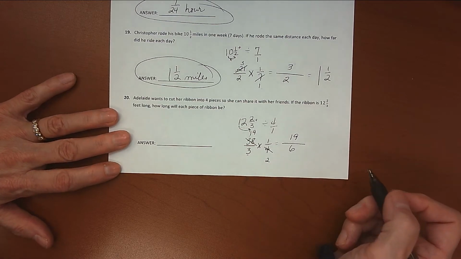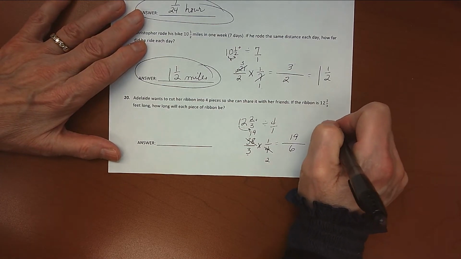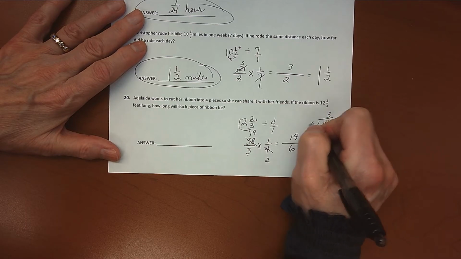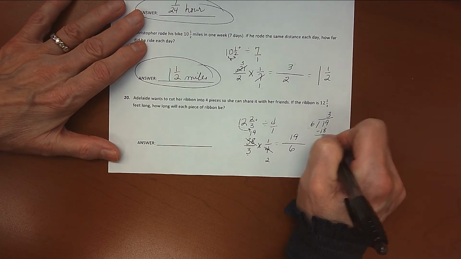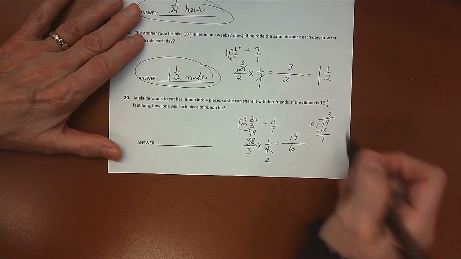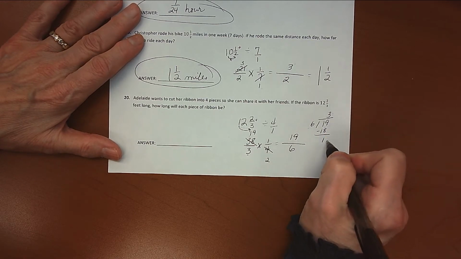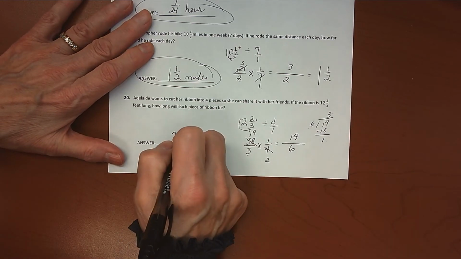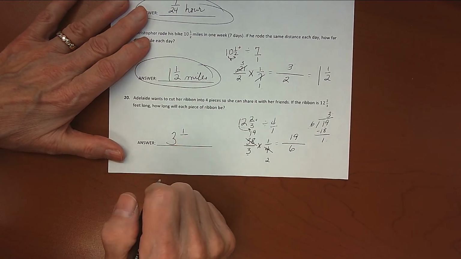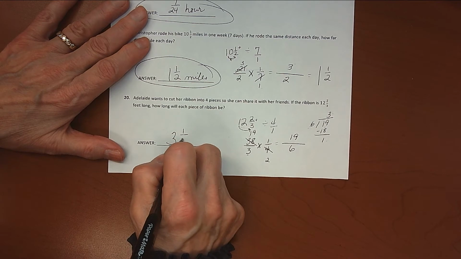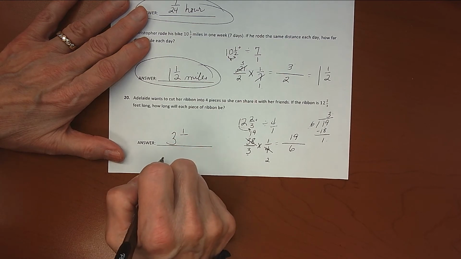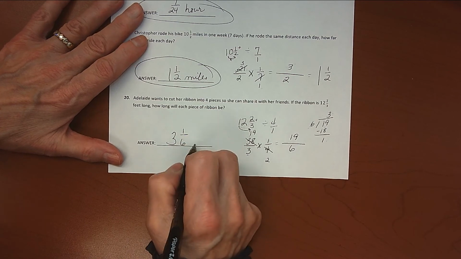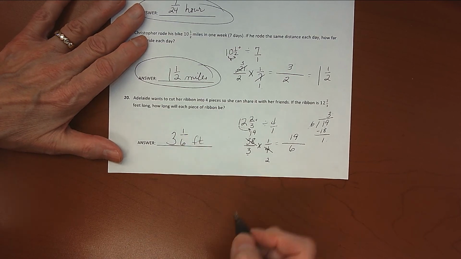We've got an improper fraction there, so we're going to take our 19 and divide it by 6. 6 divides into 19 3 times. 6 times 3 is 18. Subtract and I get 1 left over. So my whole number is 3. My leftovers is 1. My denominator is 6. So we can cut that 12 2/3 into 4 pieces. That will be 3 1/6 feet long.